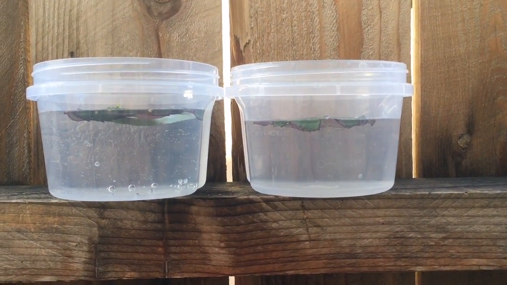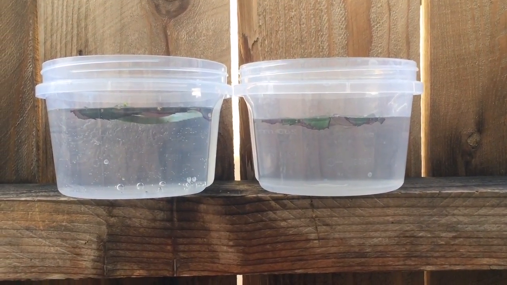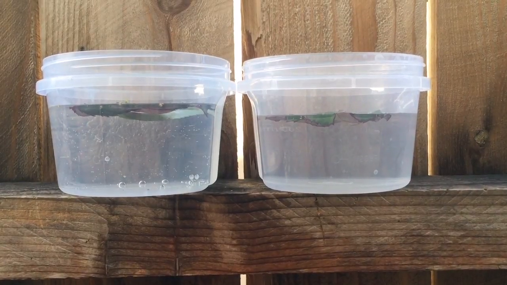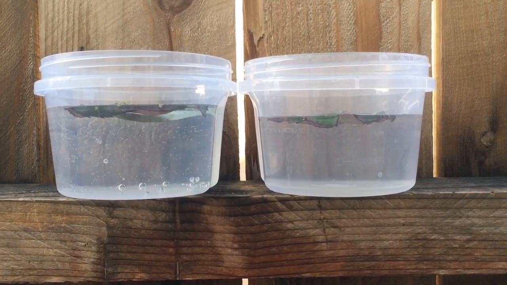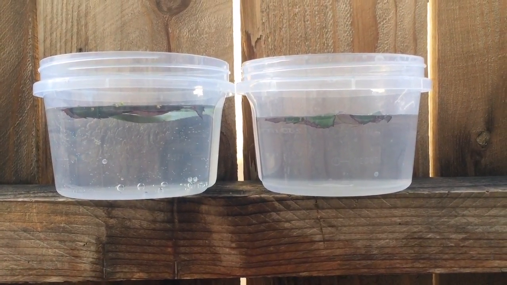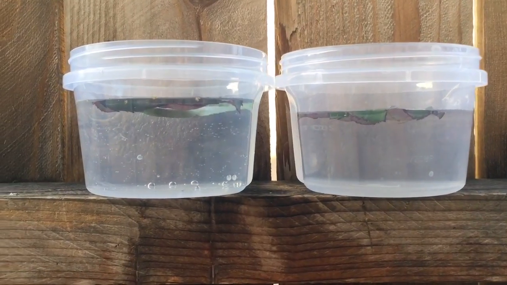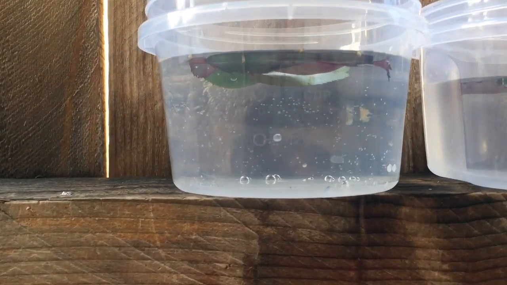The last thing I'm going to show you is an easy science experiment anyone can do at home. This experiment shows how important sunlight is in the photosynthesis chemical equation and what happens if we remove sunlight from the equation.